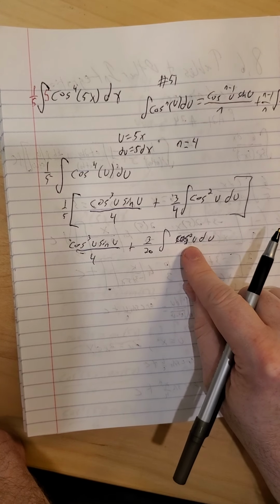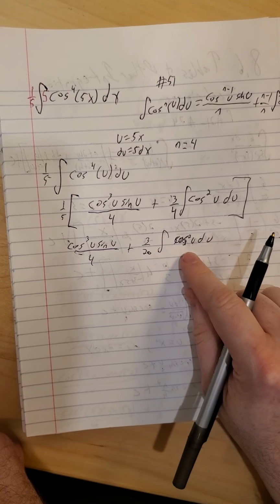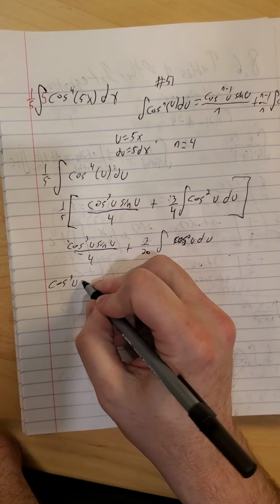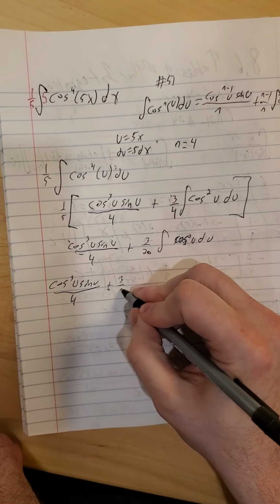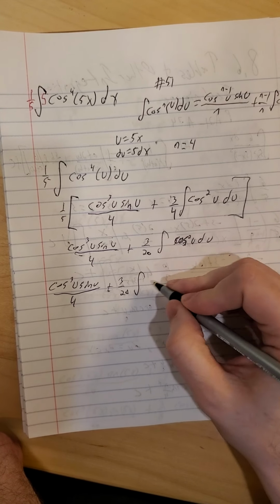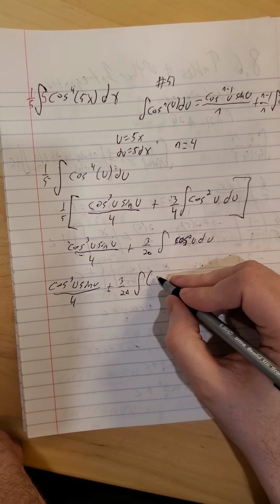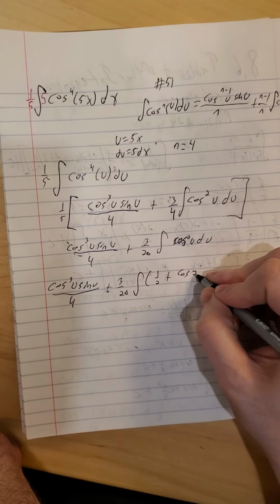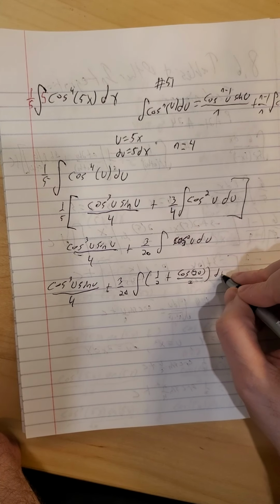At that point, once you're down to a cosine squared, you're just using the power reducing formula from there. So you have cosine cubed u sine u over 4 plus 3/20 integral of, so remember cosine squared turns into half plus cosine of 2u over 2 times du.